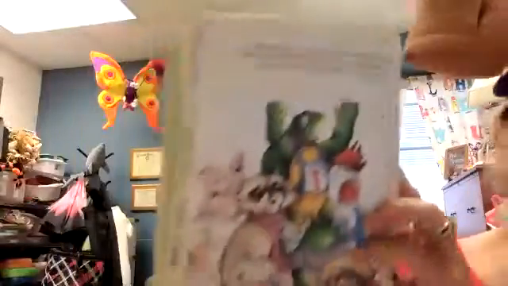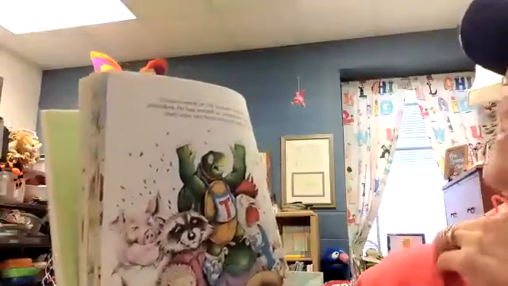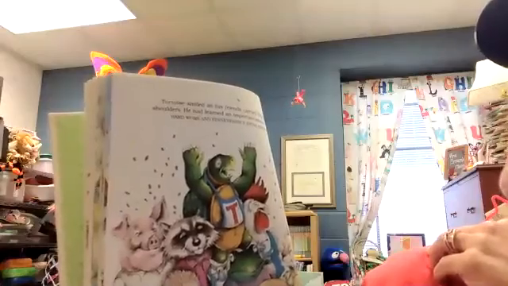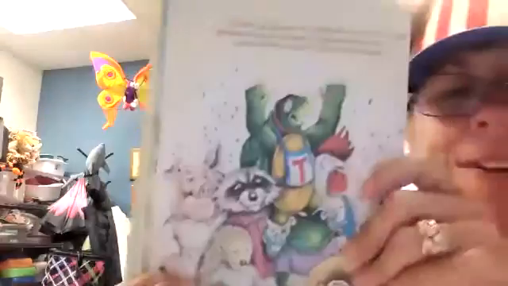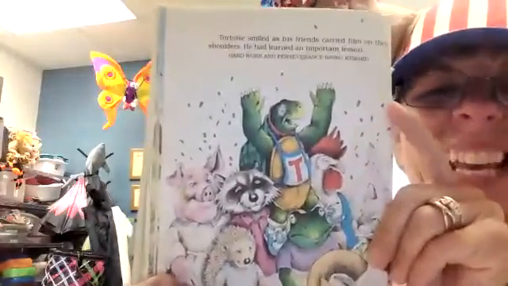And Tortoise smiled as his friends carried him on their shoulders. He had learned an important lesson. Hard work and perseverance brings reward.